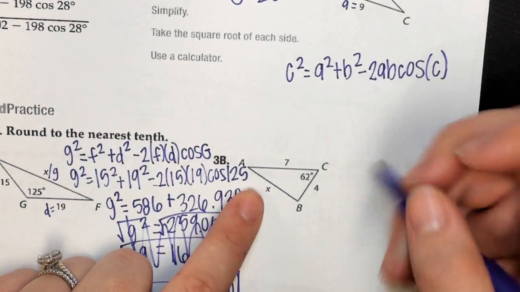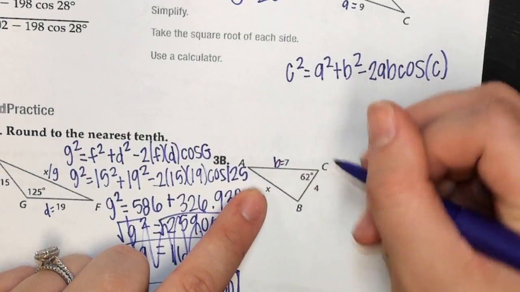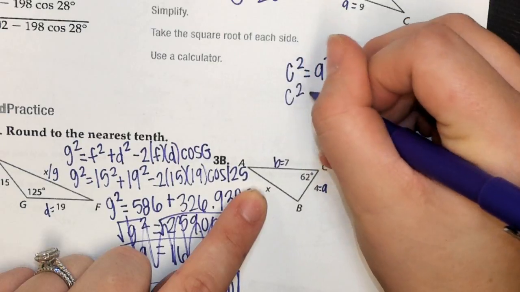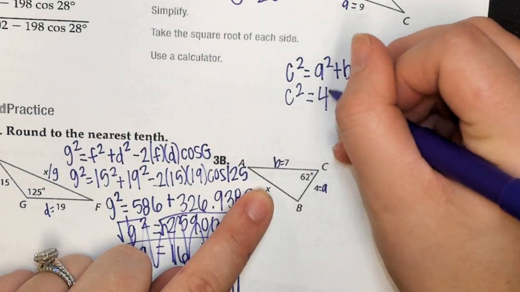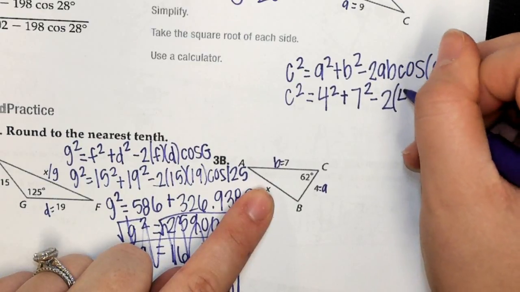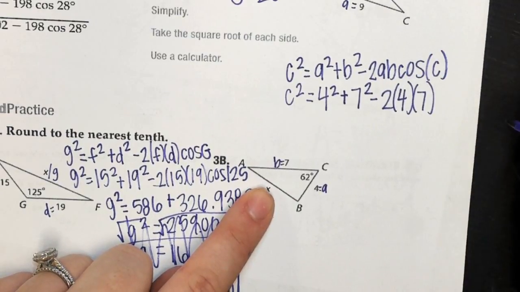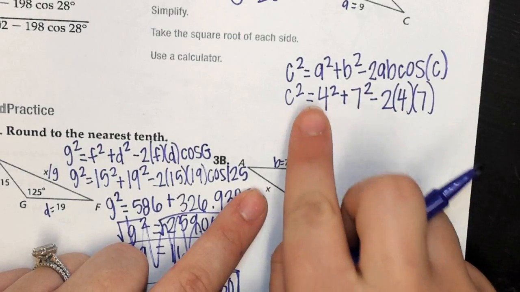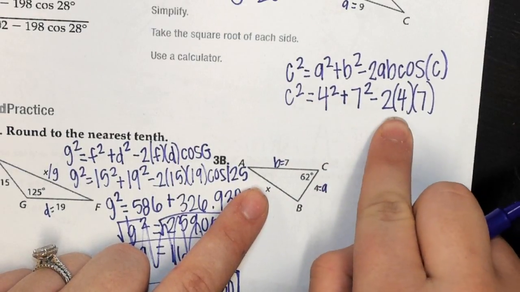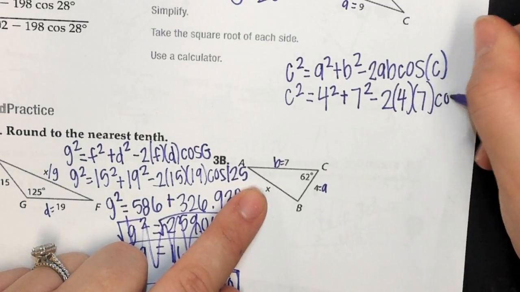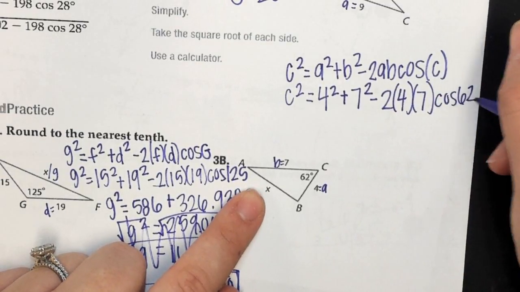Okay, so now let's plug everything in. 7 is B. A is 4. C squared equals 4 squared plus 7 squared minus 2, 4, 7. These two numbers are always going to be the same. So if you have 4 and 7 here, the numbers going right here are 4 and 7. Cosine of 62.